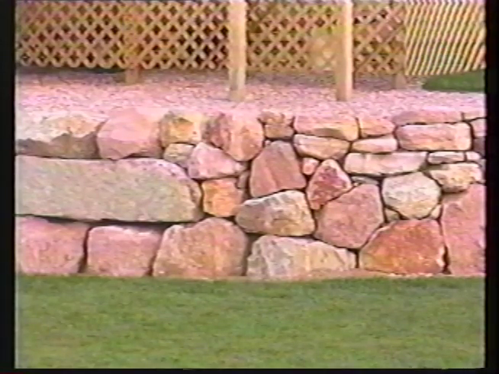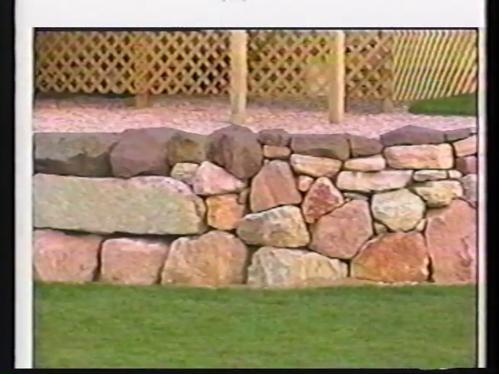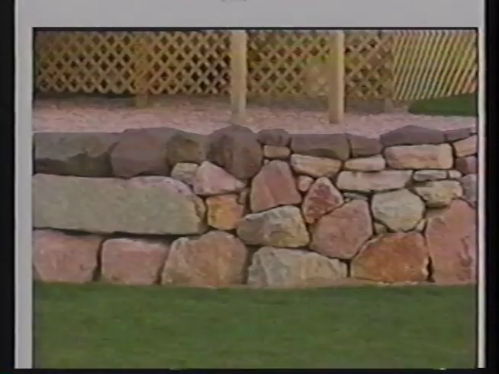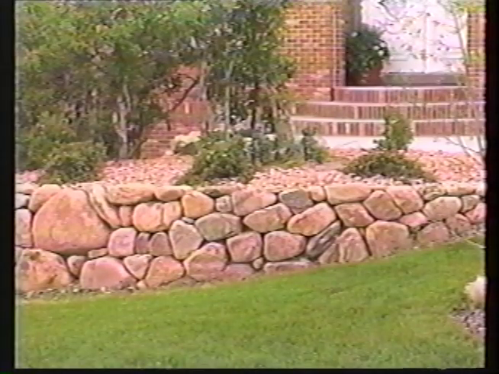As you begin the last few courses of your wall, you need to begin considering the level of the wall and the top course. Install a string line that marks the top of the wall and begin choosing your rocks with the top course in mind. Also, begin reserving a stock of nice flat rocks for cap rocks that will finish off the wall.